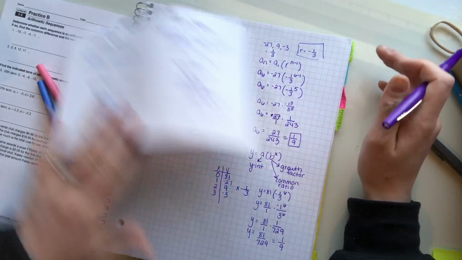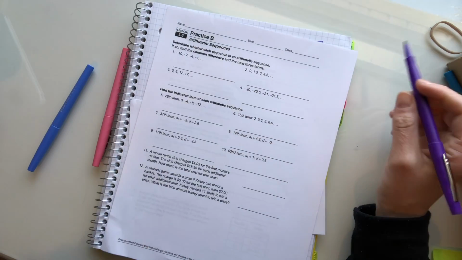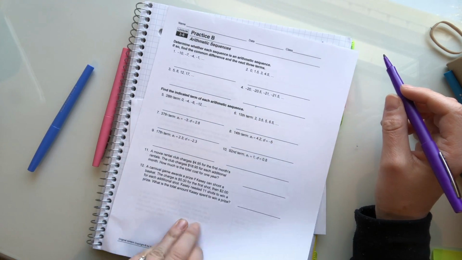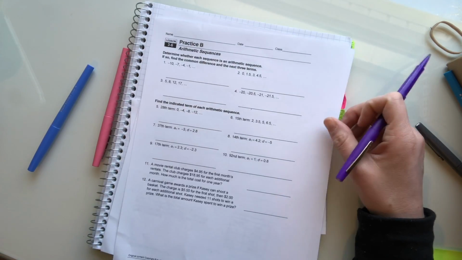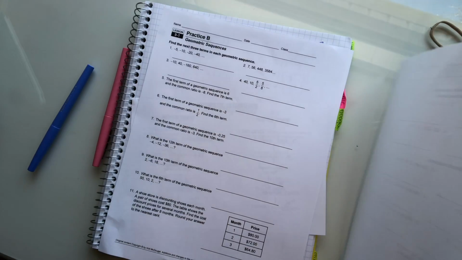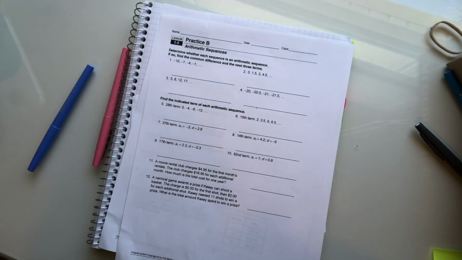So the next worksheet you guys should have is practice B for arithmetic sequences and practice B for geometric sequences. There is 12 problems on 3-6 and 11 problems on 1-9. So work together on this one. It should be very easy.